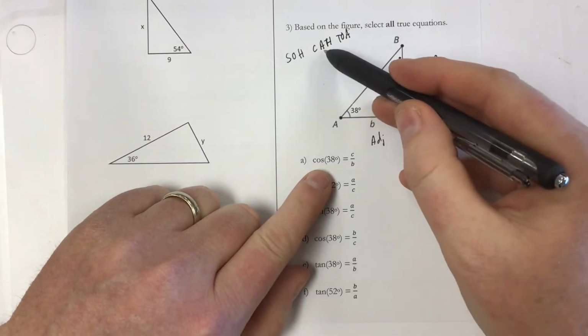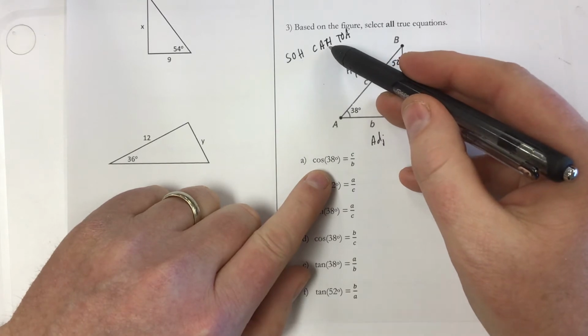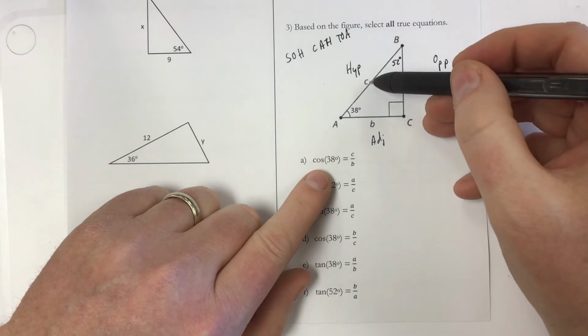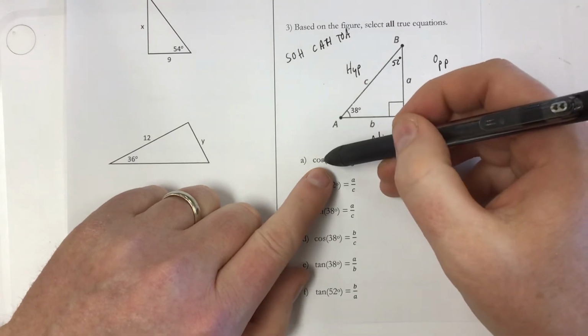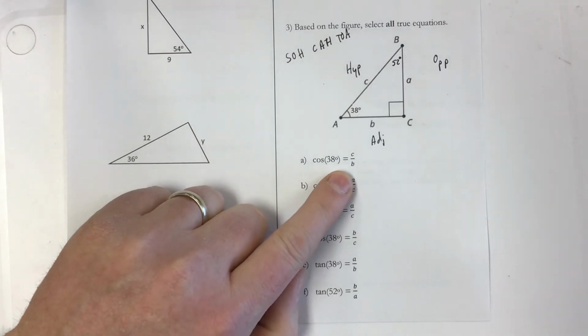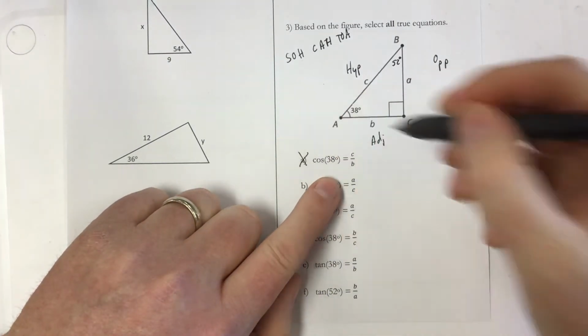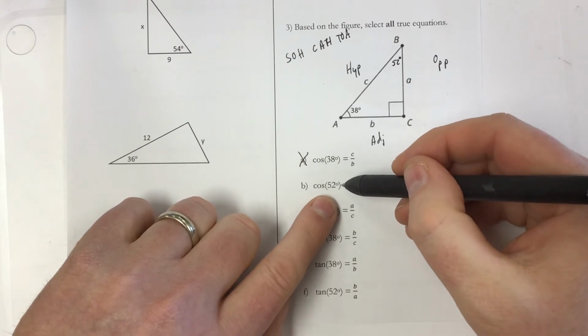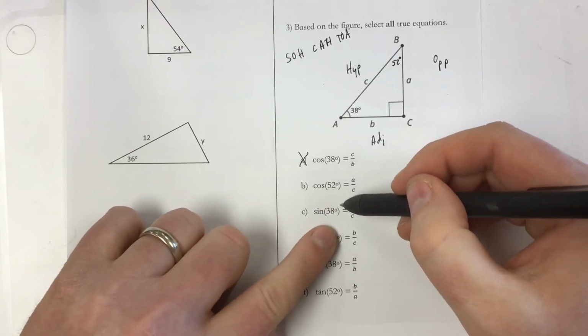Well, cosine is adjacent over hypotenuse. So adjacent is B over C. So is the cosine of 38 degrees C over B? Well, it's the right letters, but it should be B over C. So this one cannot be right. This is the 52 degrees, so we'll come back to this one when we use the other reference angle.